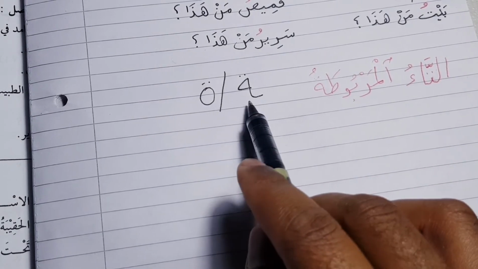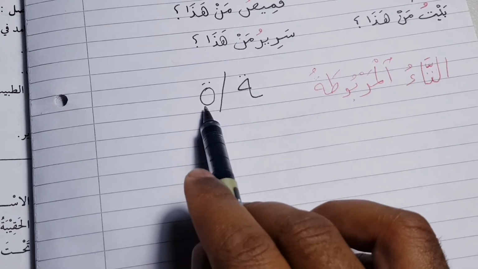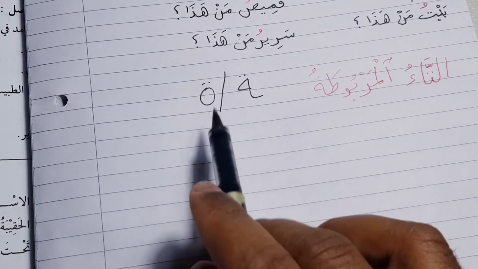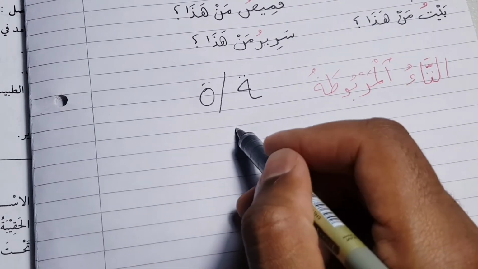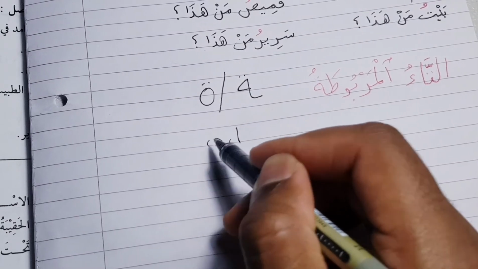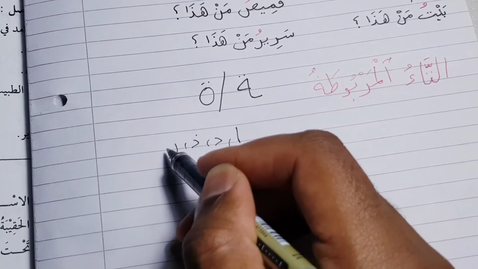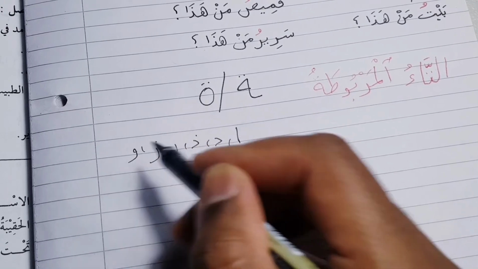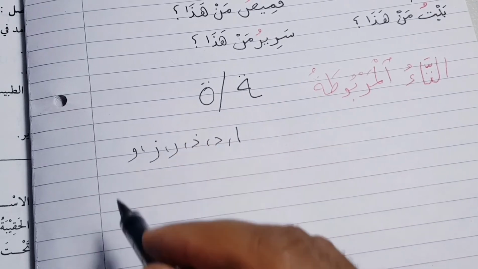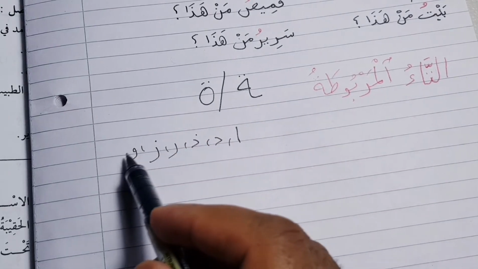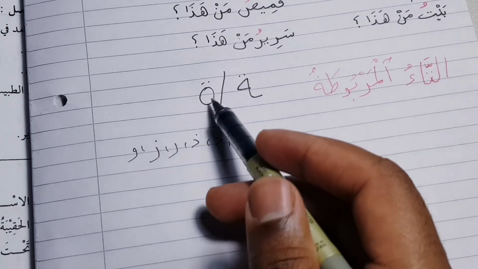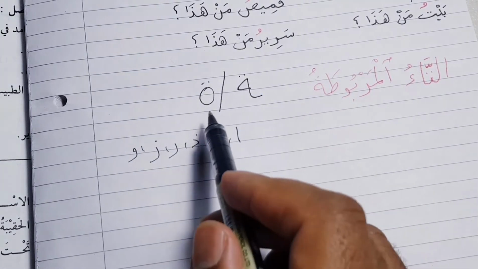طيب, when do we use this one? We use this one if the letter is either one of these six: alif, dal, dhal, ra, za, or waw. 1, 2, 3, 4, 5, 6. 6 letters. If these 6 letters come at the end of the noun and we have to choose one of these, then we're going to put this one.